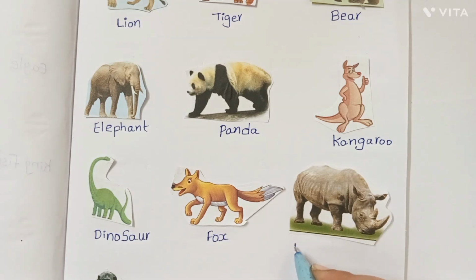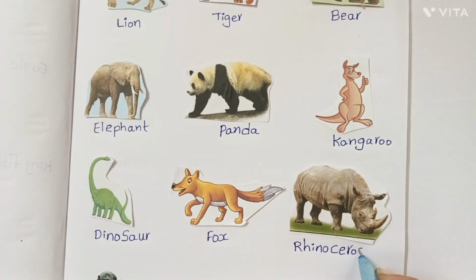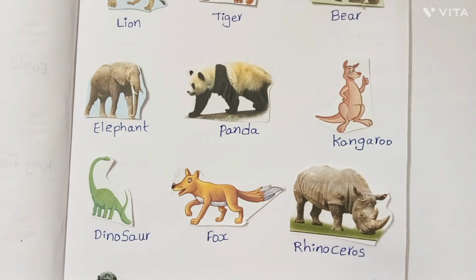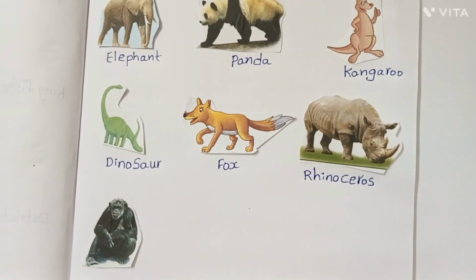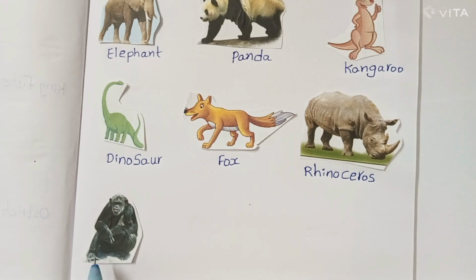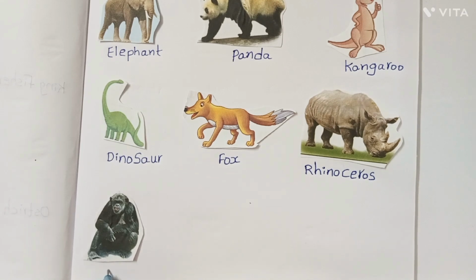This is rhinoceros. Rhino, ceros. Rhinoceros. Last one is chimpanzee.